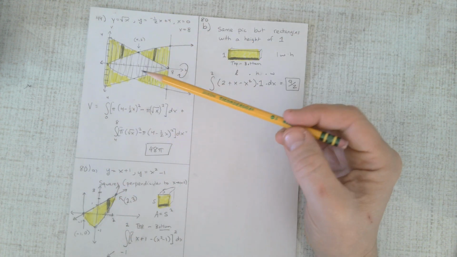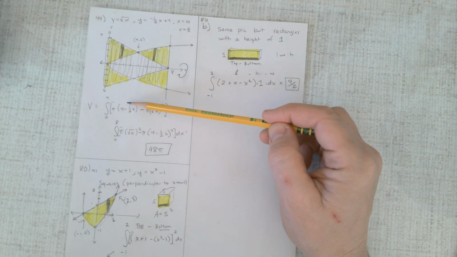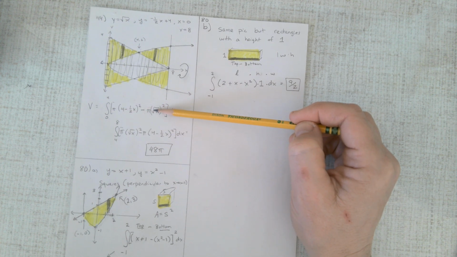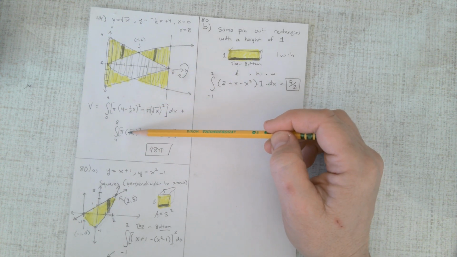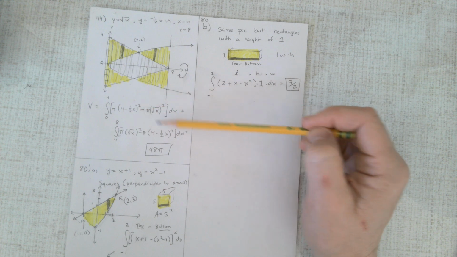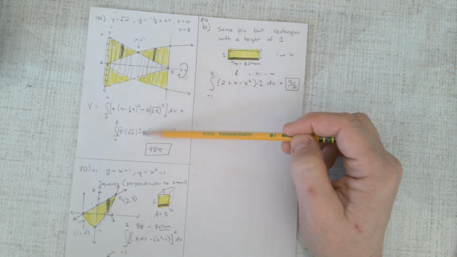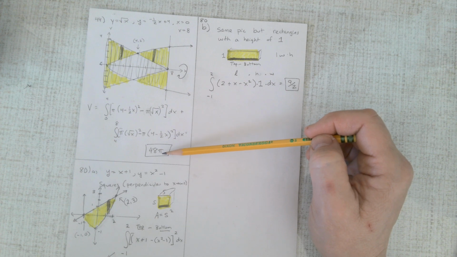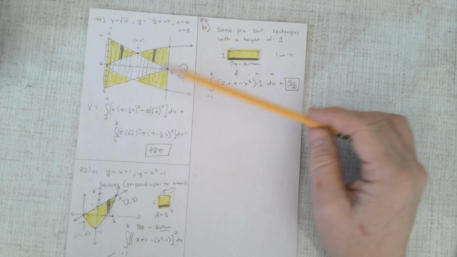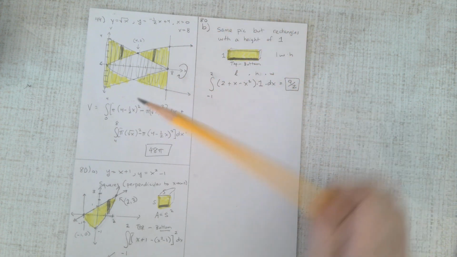So I have to do two integrals. From 0 to 4, this top minus this bottom. 4 to 8, this top, this bottom. So it just flip-flops, and you just have to do two problems. Do them separately, add them together, you'll get there. I left the integration to you, but they're all polynomials, so it shouldn't be too bad.